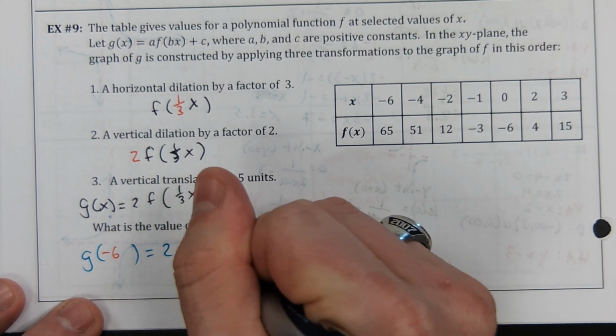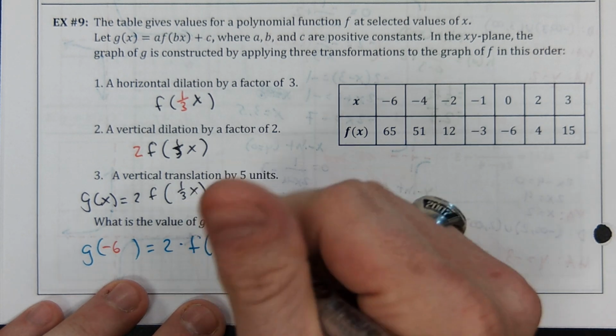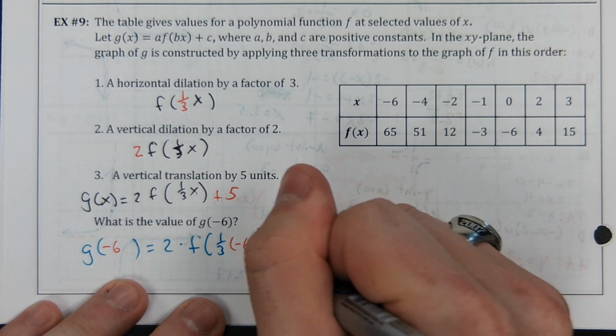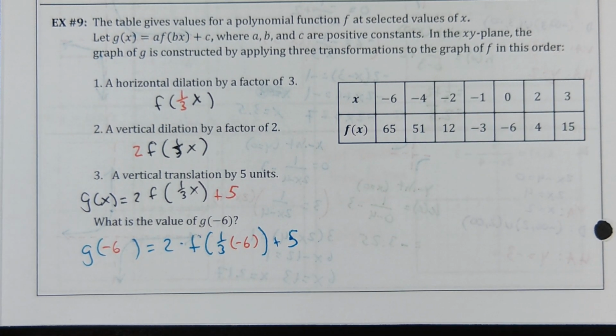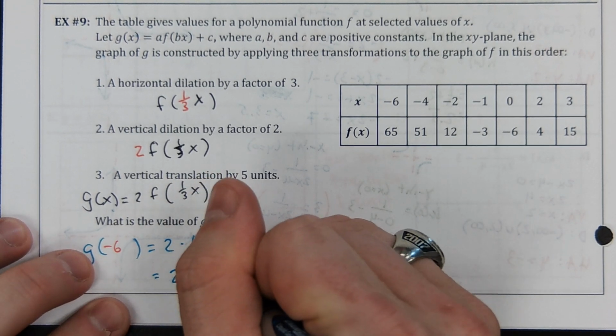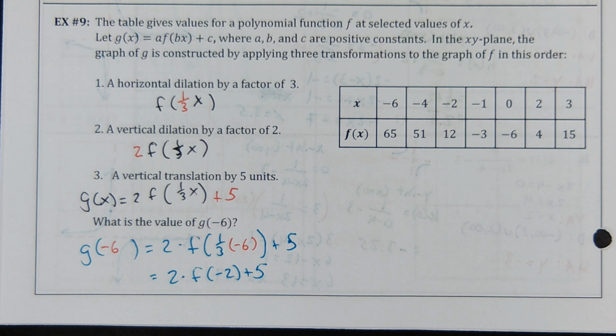Two times f of whatever 1/3 of -6 is, and then plus 5. Okay, well 1/3 of -6 is -2. So here's what this says. 2 times f of -2. And if you would like to know what f of -2 is, just come up here to the table, because this has selected values of f.